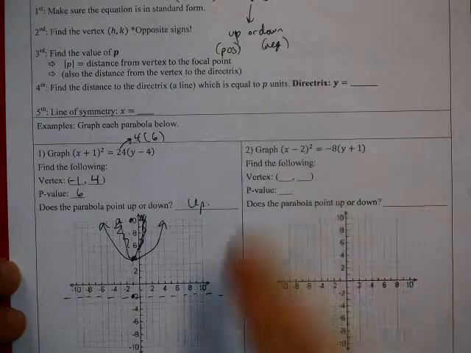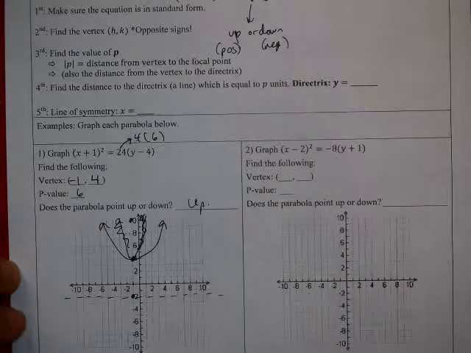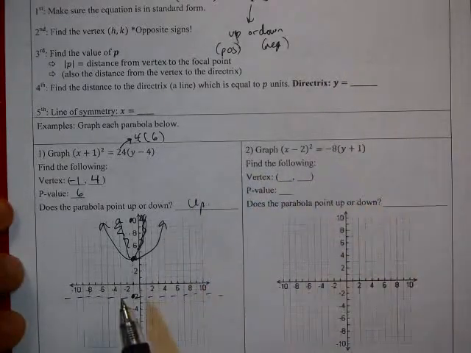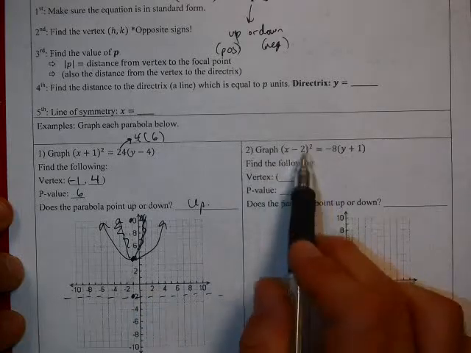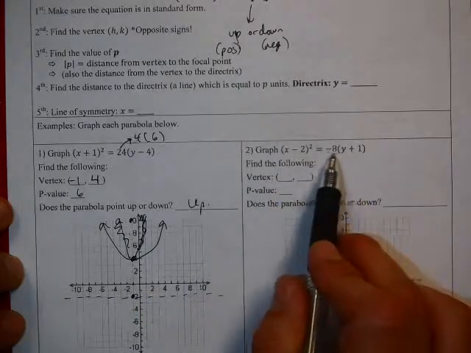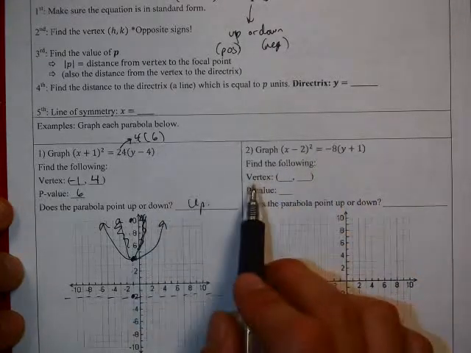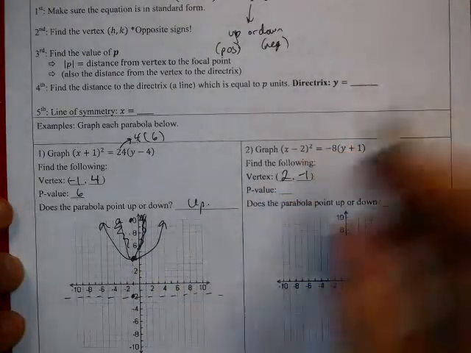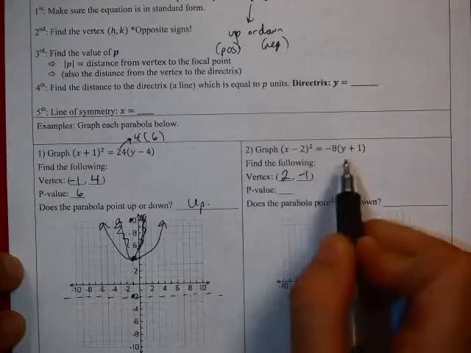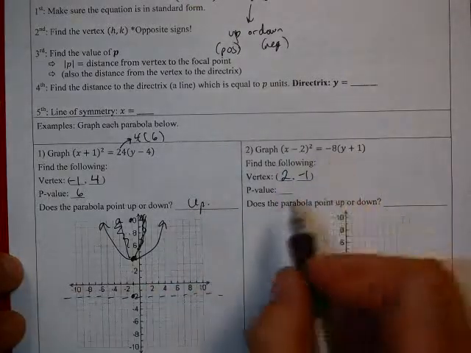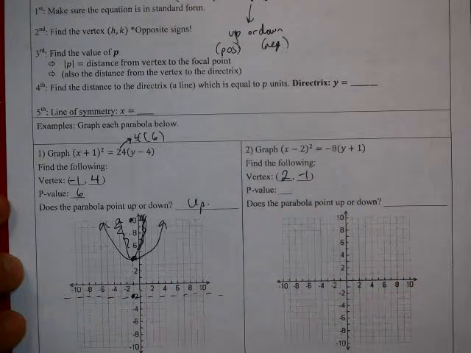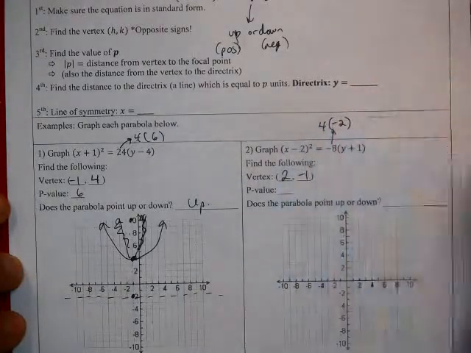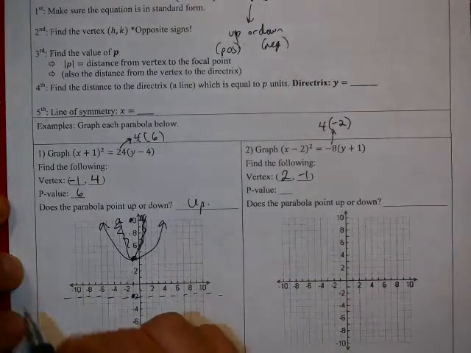For number 2 then, we'll look at number 2 together, then I'll stand for a little bit. For number 2, is it in standard form first of all? Yes, you got the parentheses, you got that number in front of the y on the outside. What is the vertex? 2, -1, good. Changing both signs, opposite of -2, opposite of +1. What is our p-value? 4 times -2 gives us the -8.